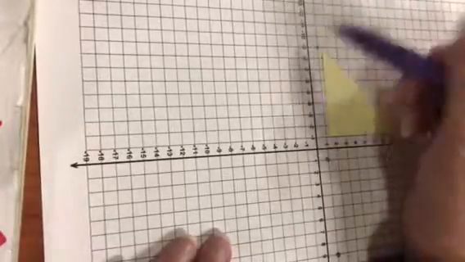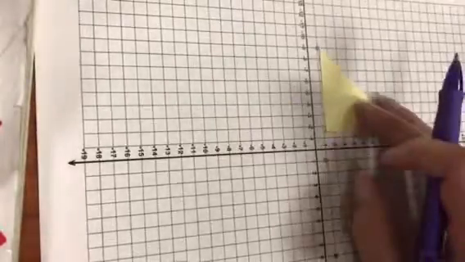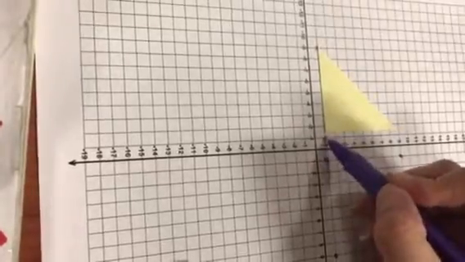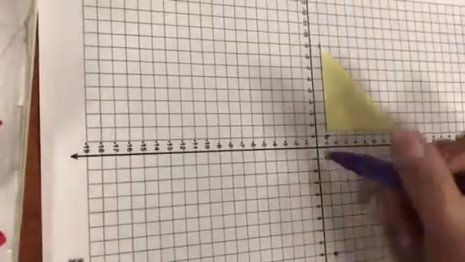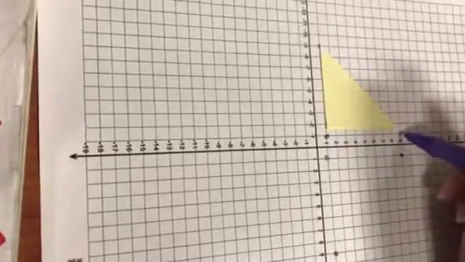But Mr. Green, those are negatives. I know, but remember we changed it. I rotated my entire paper. I also know that this was up 1 over 1, so I'm going to go up 1 over 1. This one over here was over 9, up 1, so I'm going to go over 9, up 1. And you still get it.